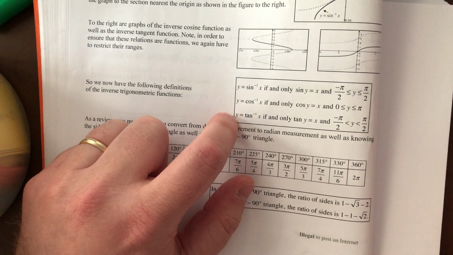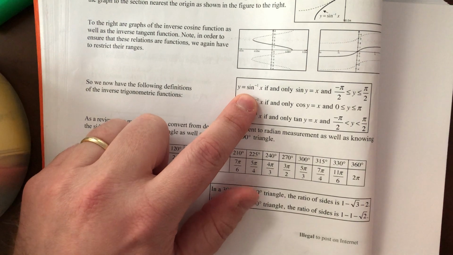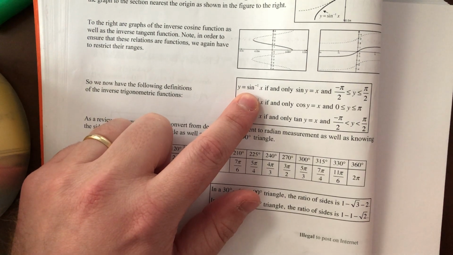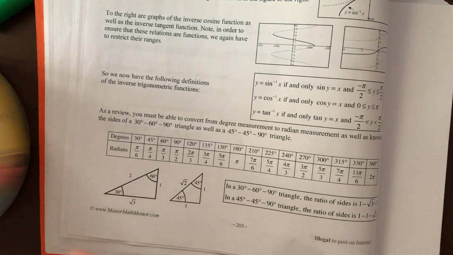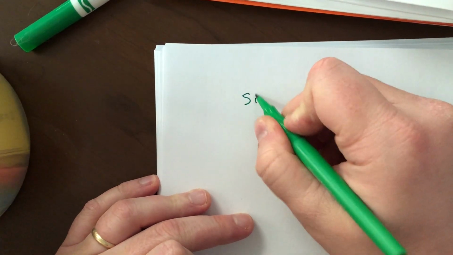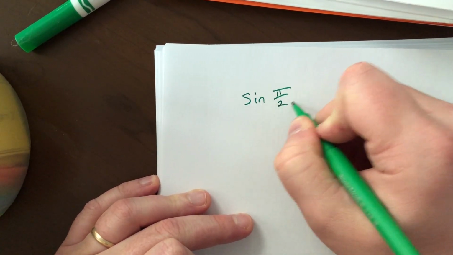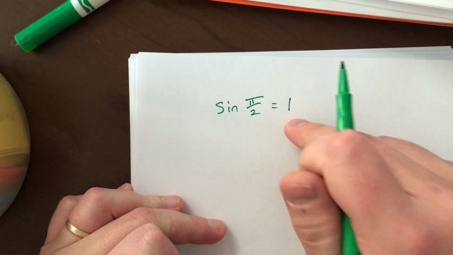So let's remember what these actually mean. So inverse sine, that was a way for us to say, okay, so normal sine, right? Normal sine was you plug in an angle, you get out a ratio, right? So like sine of pi over 2 is equal to 1. You plug in an angle, you get out a ratio.